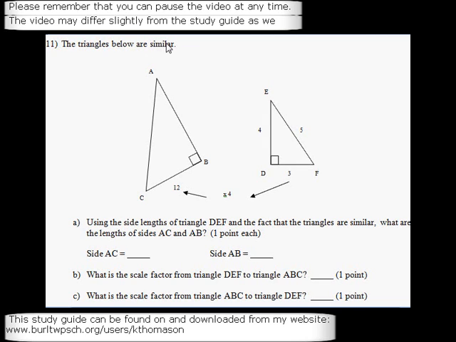Since they're similar, you know that every other side is going to be the same way. So to get AC, since EF matches up with it, or corresponds, 5 times 4 is the answer to AC, and 5 times 4 is 20. Alright, so we have our answer down here of 20. Now they want AB. Same rule, 4 times 4, since they're similar, is going to be the answer for AB. So 4 times 4 is 16, so we have our answer 16 right here.